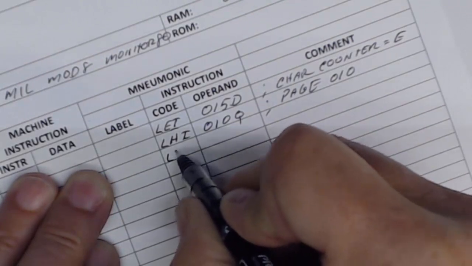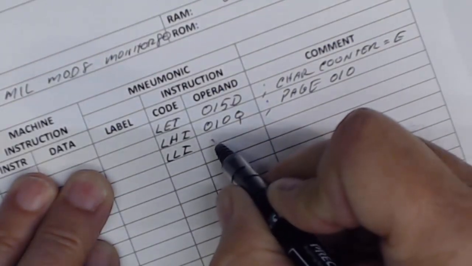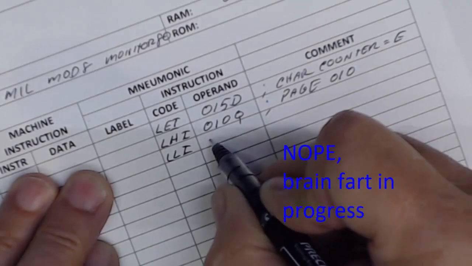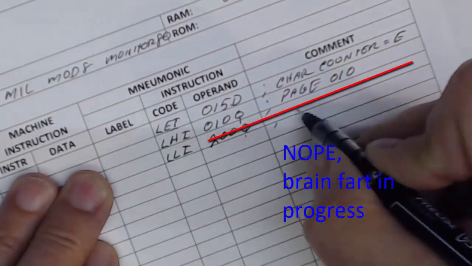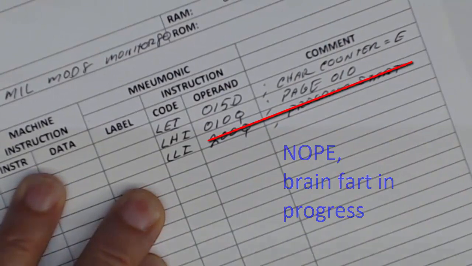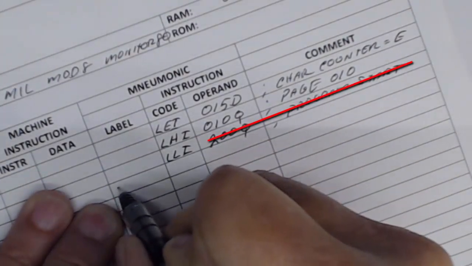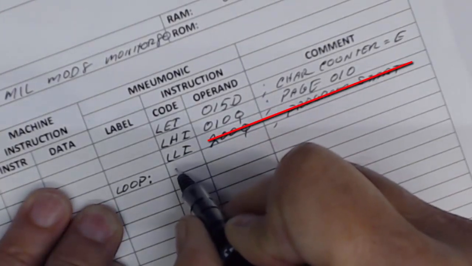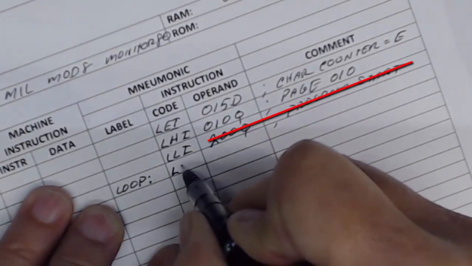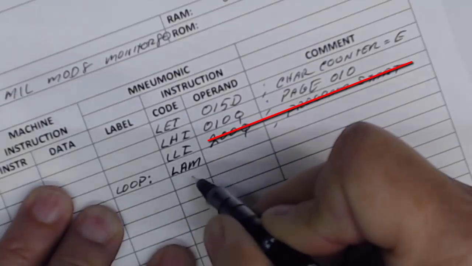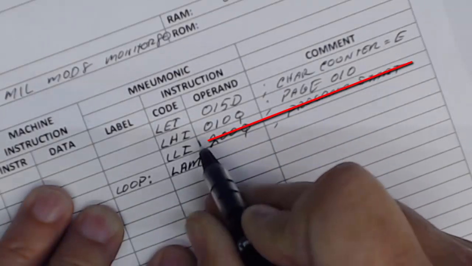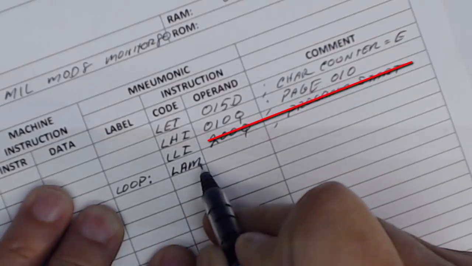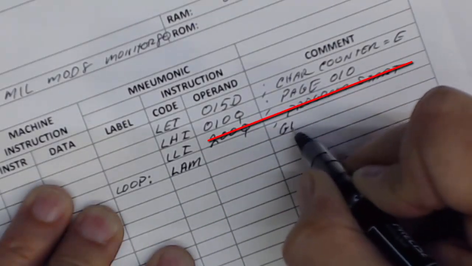We're going to load into L the offset of where we're going to start this program, and that's going to be at 200. Now we want to start our loop, so let's call this our loop. When we start our loop, we want to get our character, so we're going to load register A from whatever is in memory. And the memory, of course, is what is being pointed to by the HL pair, and hopefully that's going to be our first character. So LAM loads into A whatever value is in memory M, and so we're going to get the character.